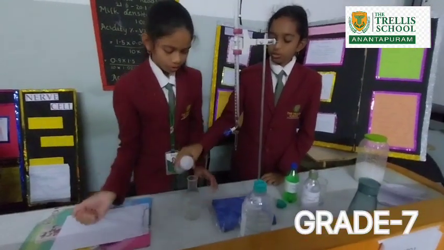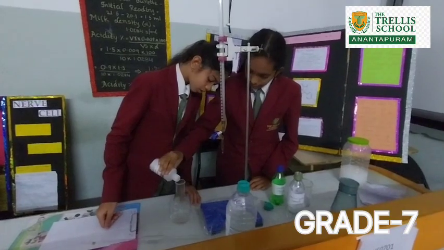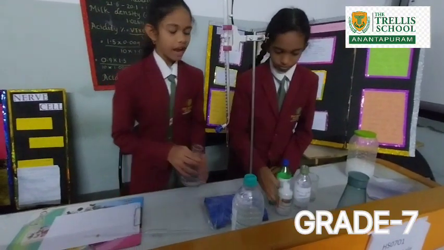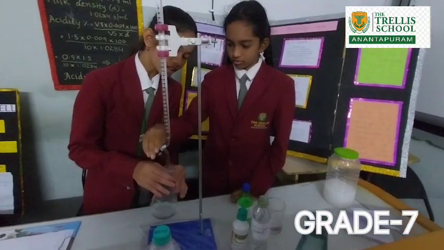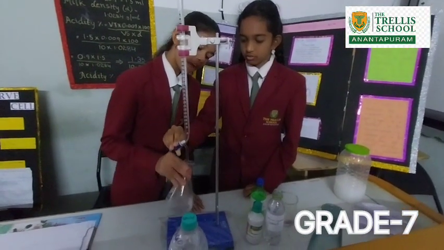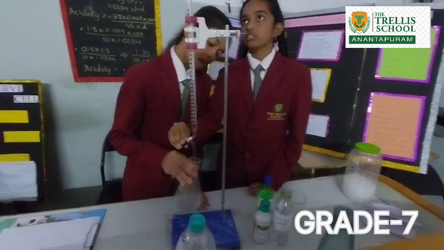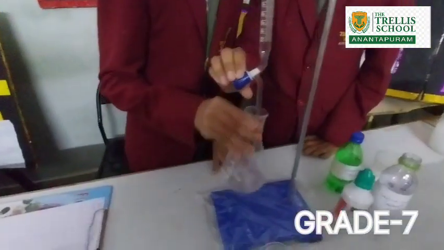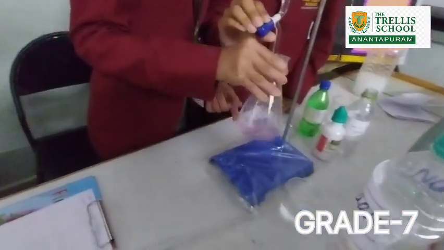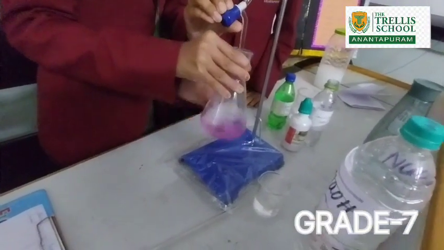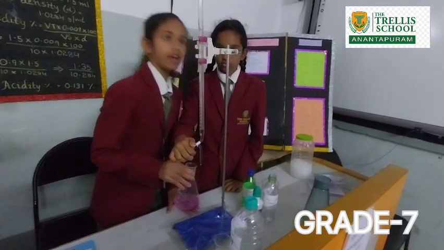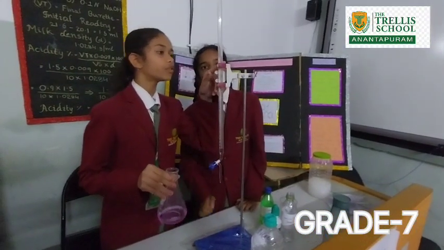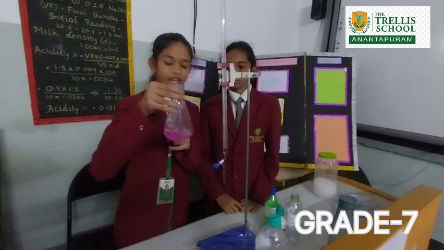Now we add 1 or 2 drops of phenolphthalein. We keep the flask above the burette stand, under the burette, and turn on the reading. We shake it well until the pale pink color comes. We observe that the light pale pink color has come, so we turn off the reading and note it: 21.6. So it is a pale pink color.